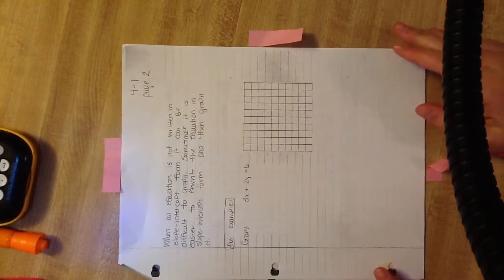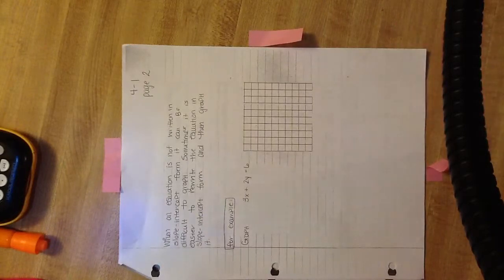When an equation is not written in slope-intercept form, it can be difficult to graph. Sometimes you get big numbers or you have negatives and it's just hard to picture it in your head and it's hard to pick out where your points should go. And so it's easier to rewrite the equation in slope-intercept form and then graph it.